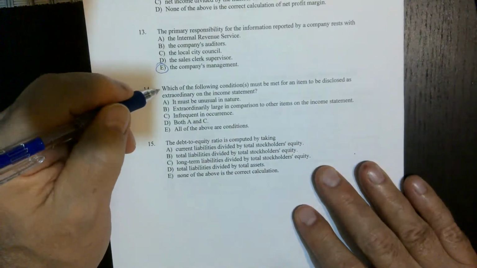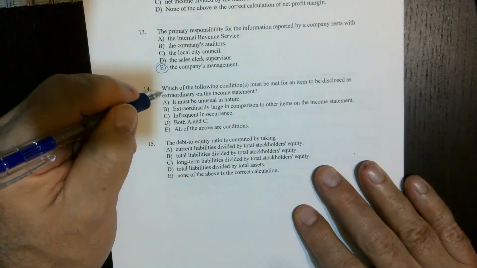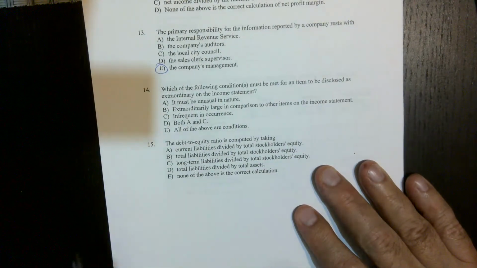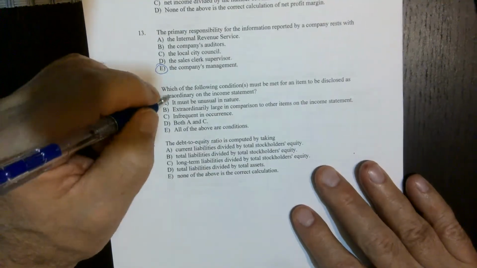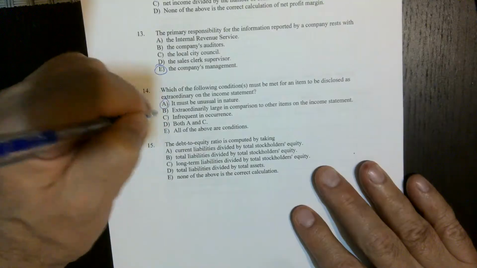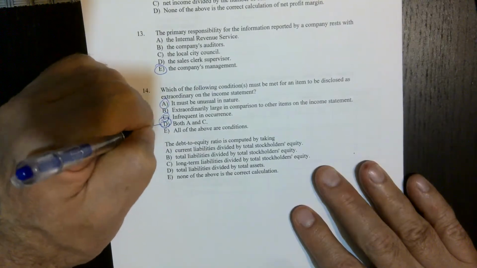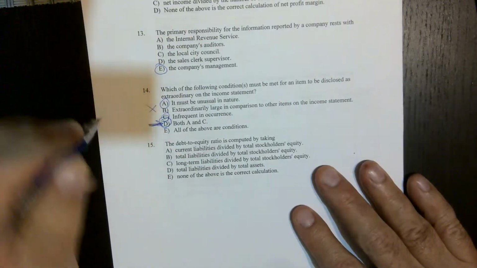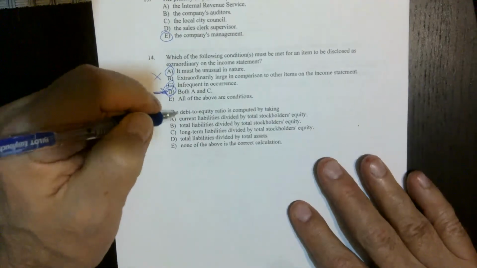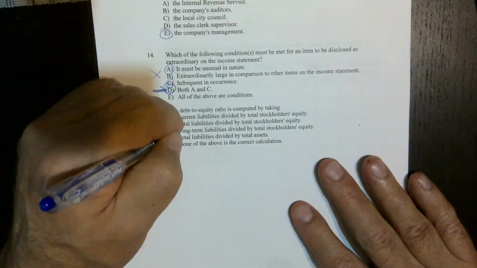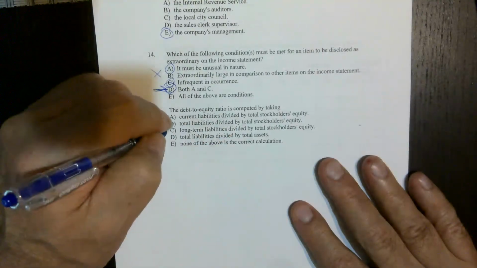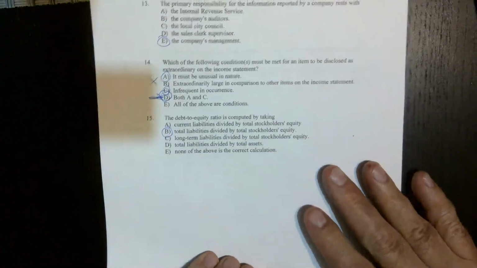Which of the following conditions must be met for an item to be disclosed as extraordinary on the income statement? It must be unusual in nature, and it must be infrequent. So the correct answer is D. You won't see that either. The debt to equity ratio is computed by taking the total liabilities divided by total stockholders' equity. We talked about that really early in class.